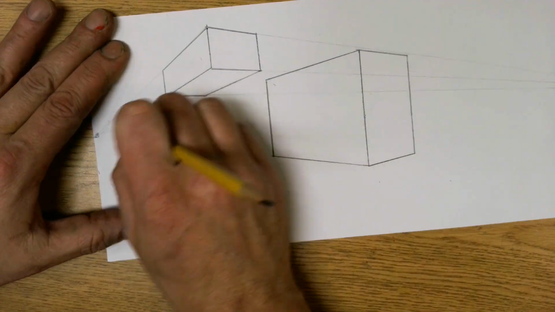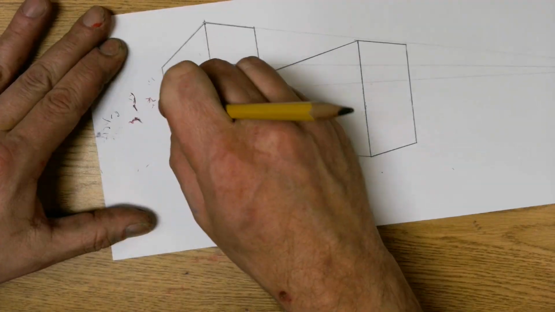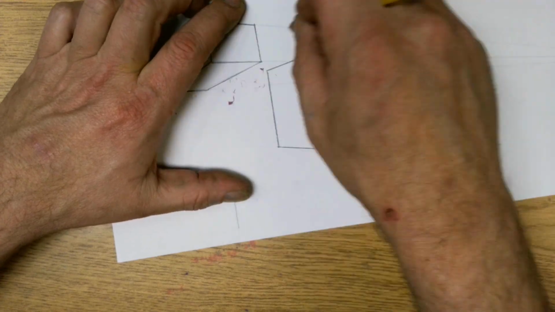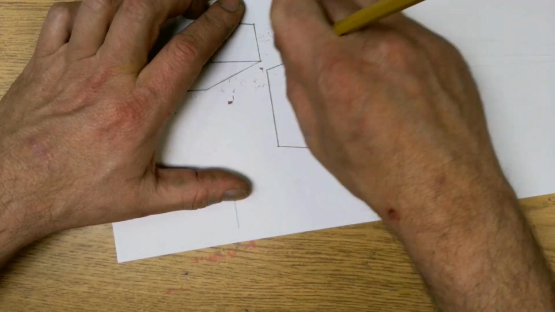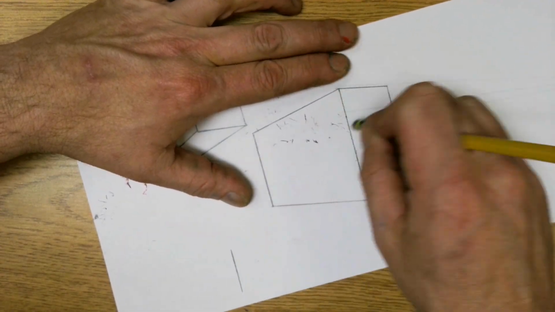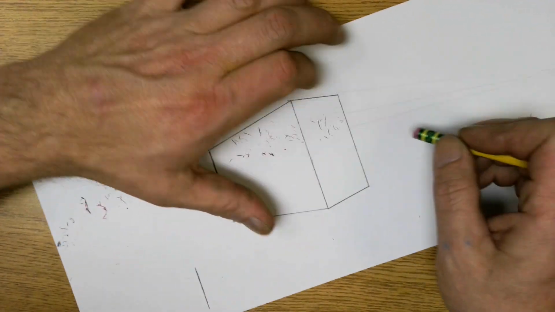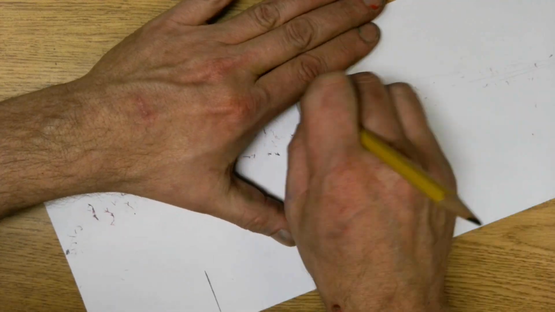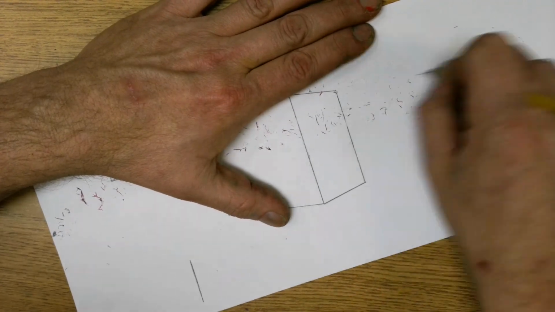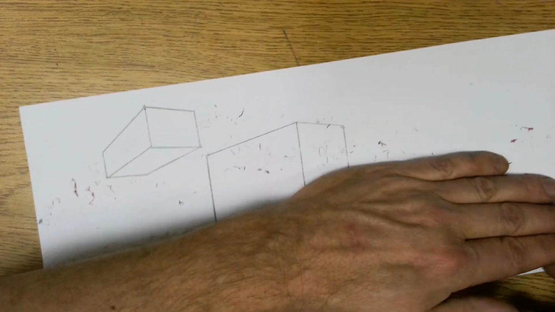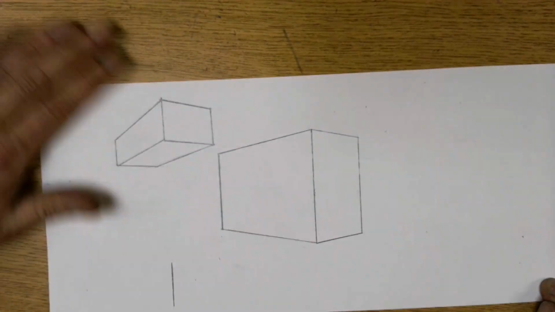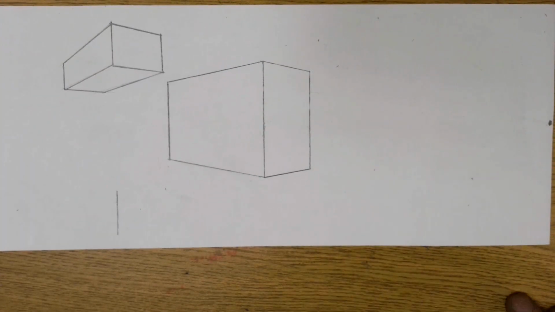I know what I no longer need, which is all these guidelines that are going all over to the vanishing point. So I'm going to get rid of those, being careful not to erase any parts of the other box that I've already done. And again, if you do this right, just a couple swipes of the eraser and those things are gone. But you got to train the hand not to push. All right. Clean and clear. There we go.